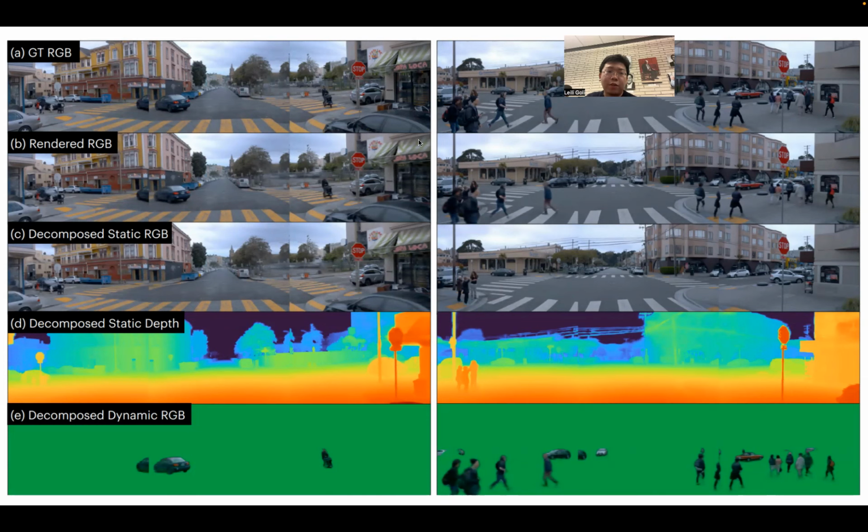Here you can see it can not only reconstruct RGB, it can also decompose into static and dynamic fields. In this figure it only contains the static actors, and it removes the dynamic actors like vehicles and pedestrians shown in the second image.